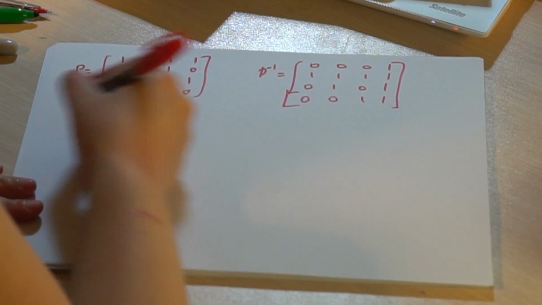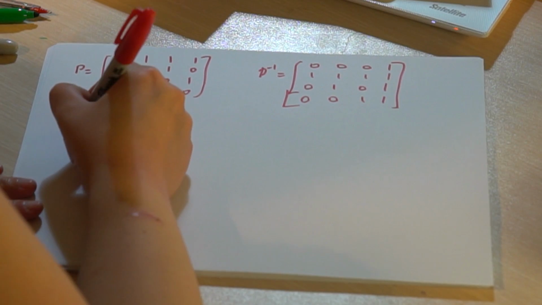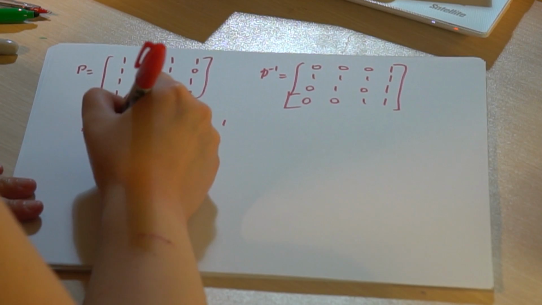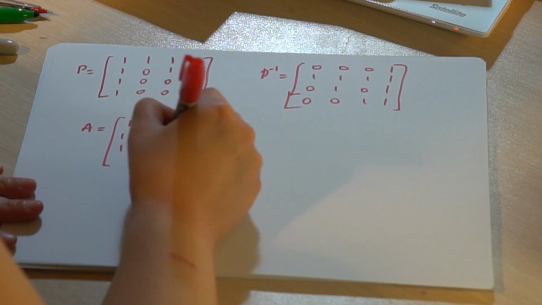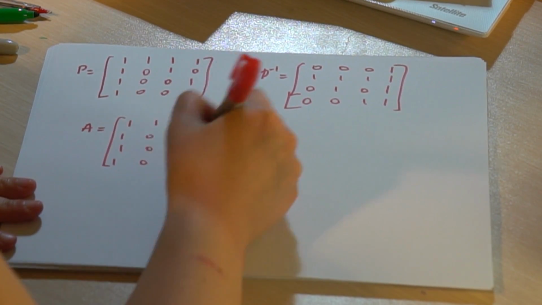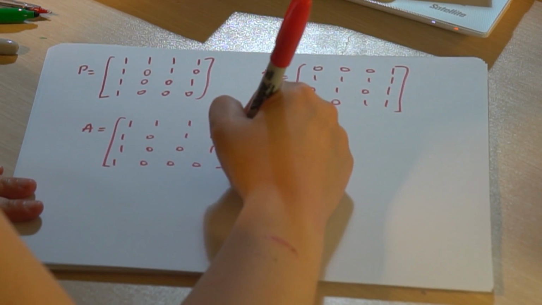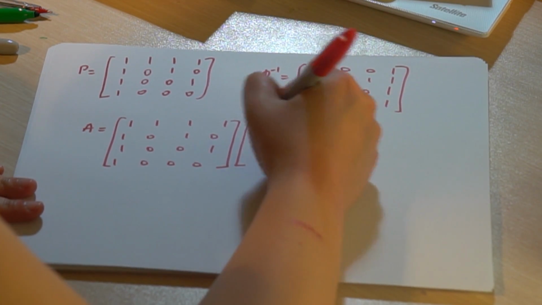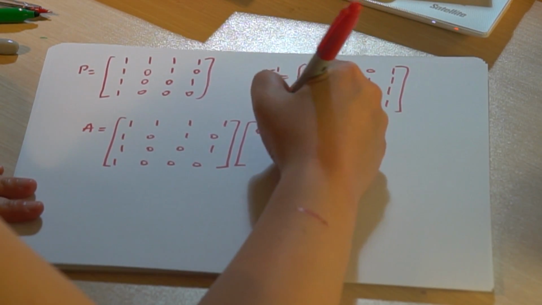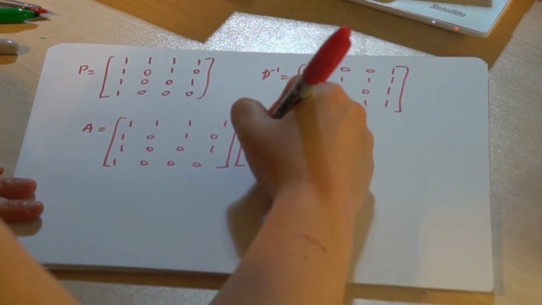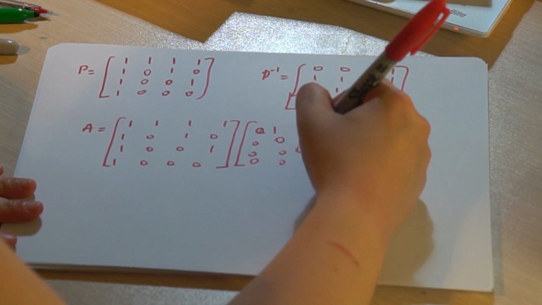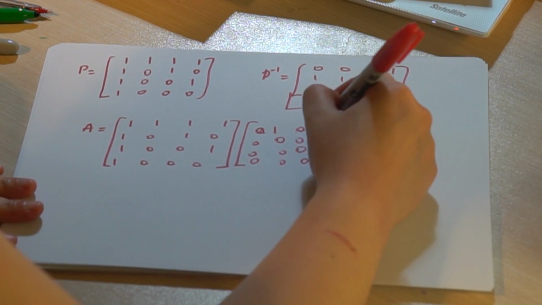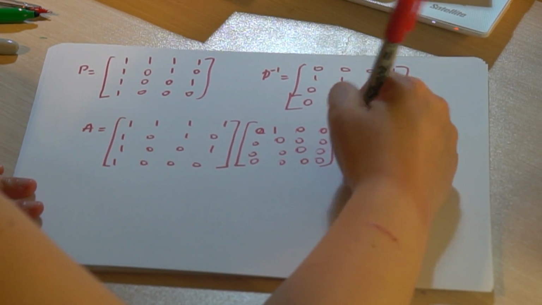This is an exercise for you. Then A will be equal to the matrix 1, 1, 1, 1, 0, 1, 0, 1, 0, 0, 1, 1, 0, 0, 0 times this was P. Our Jordan form is 0, 0, 0, 0, 0, 1. Okay, this is our Jordan form times P inverse.